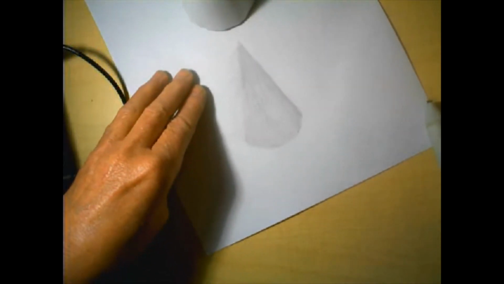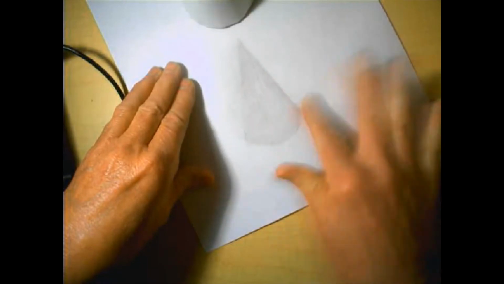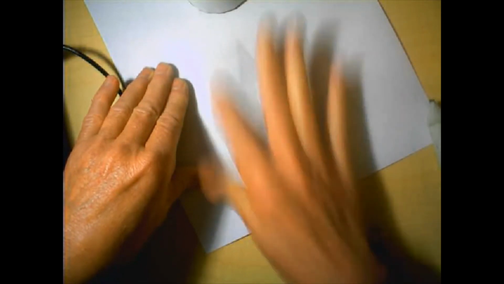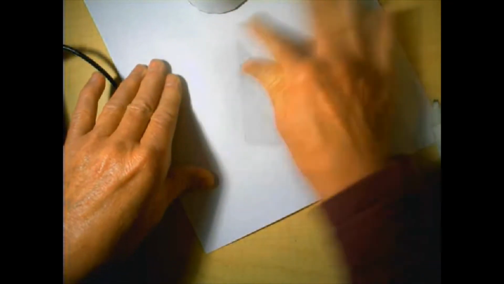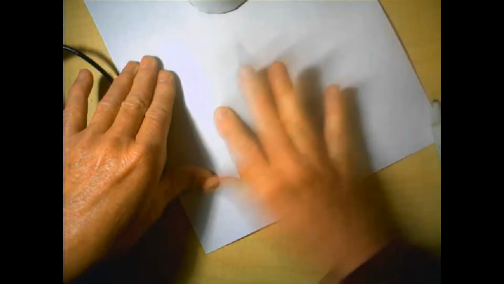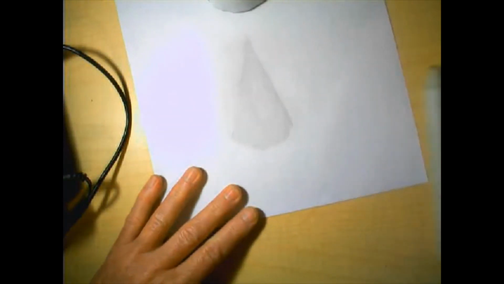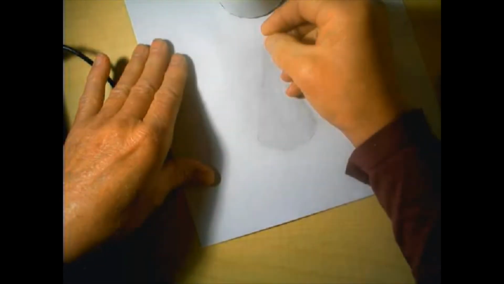All right, so I'm blending out of the line here, and trying to smooth it in pretty well. Now I'm going to find this edge, which is my highlight edge.